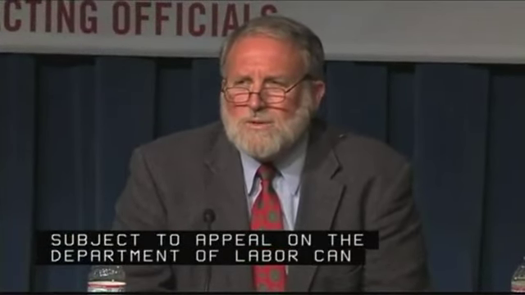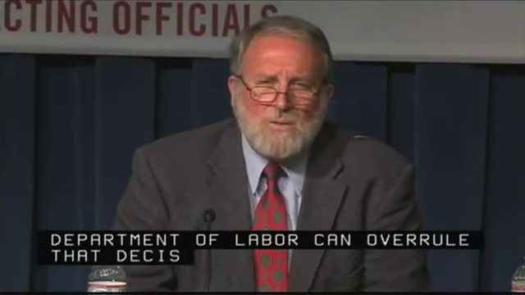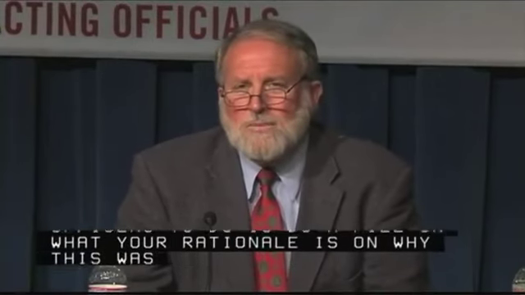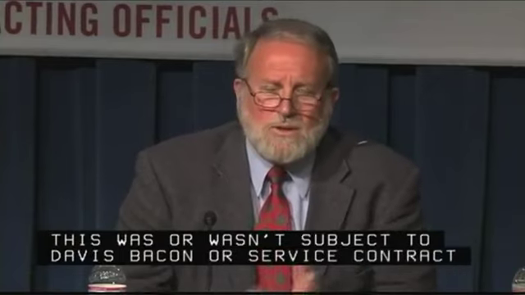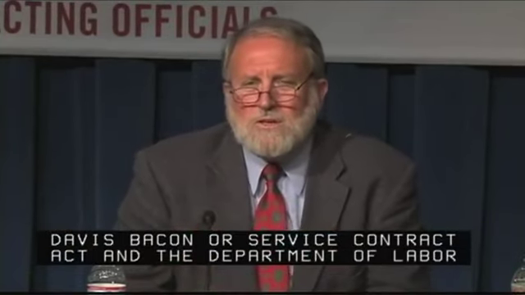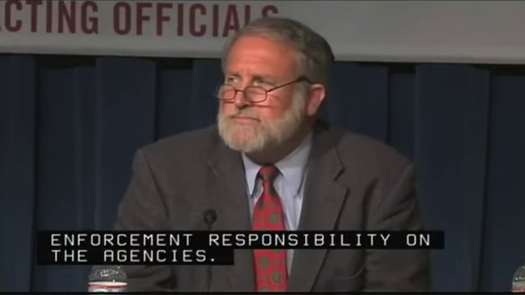What I recommend contracting officers do is write a memo to file on whatever your rationale is on why you think this was or was not subject to Davis-Bacon Act or Service Contract Act. And the Department of Labor will want to have it subject to DBA when there's a choice between DBA and Service Contract Act, since that puts enforcement responsibility on the agencies. So that's my advice for those situations.